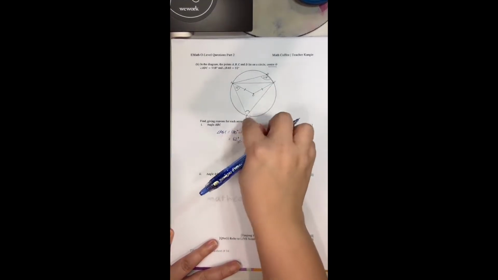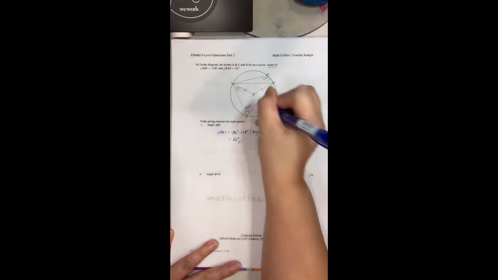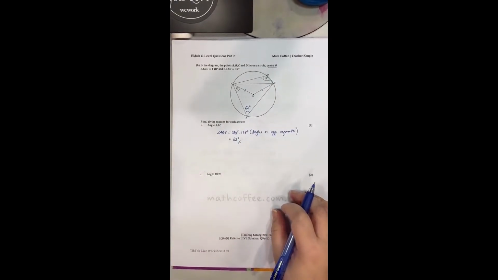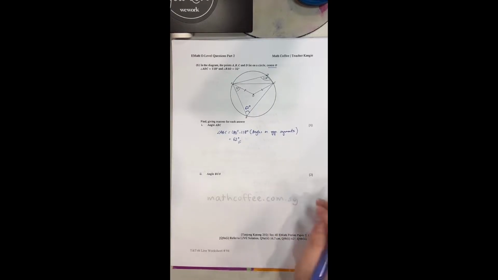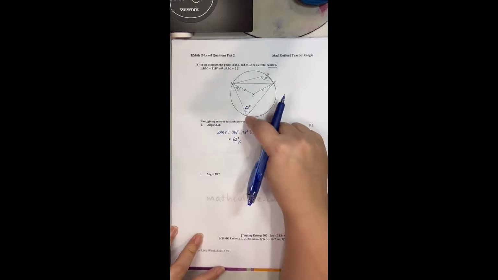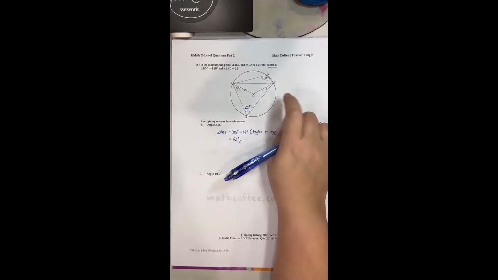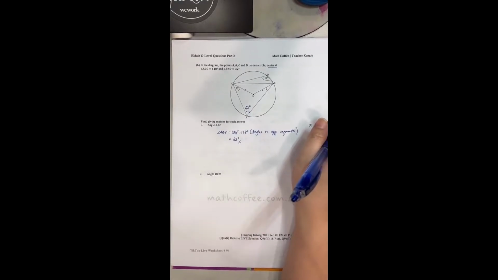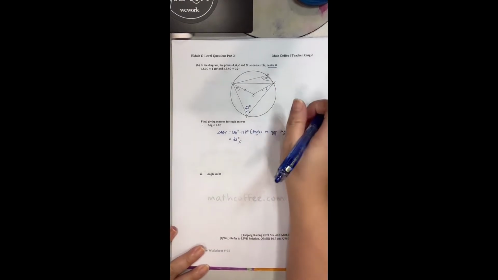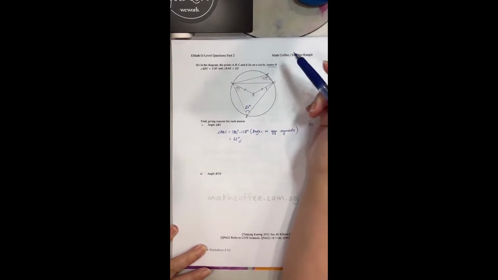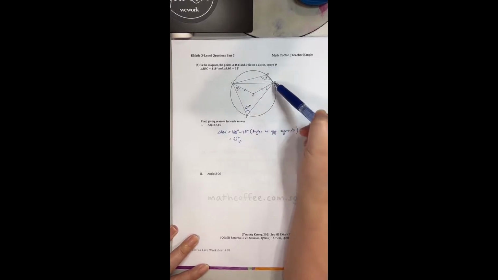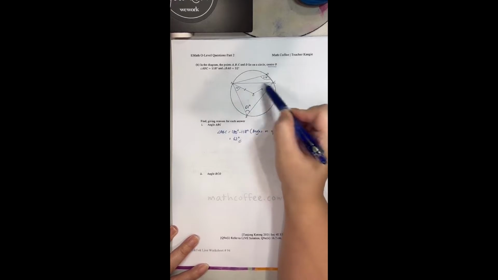Now remember to update your diagram. This is 62, you have to put 62 there because it will help you analyze the remaining parts of the question. Next, they ask to find angle BCO. Your task is to find this angle. This is a little tricky. See here, AOC and ABC: do you see that they have a common base AC?